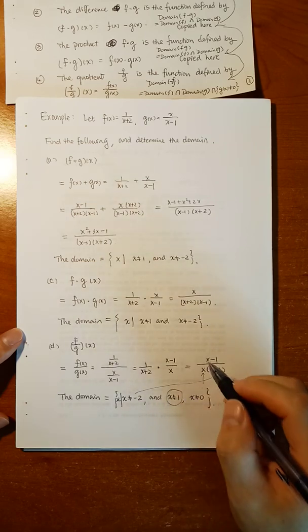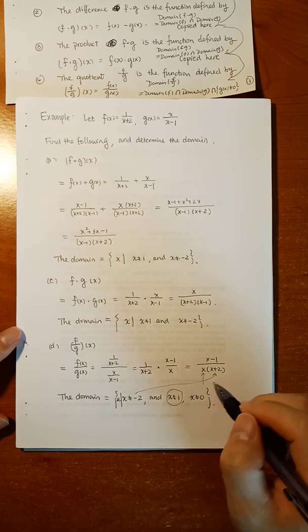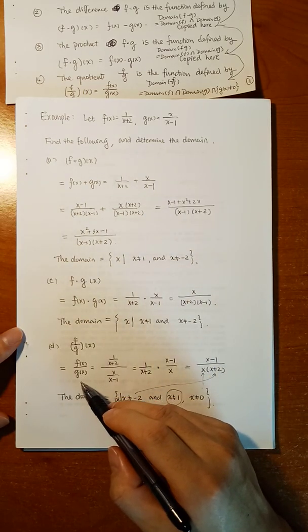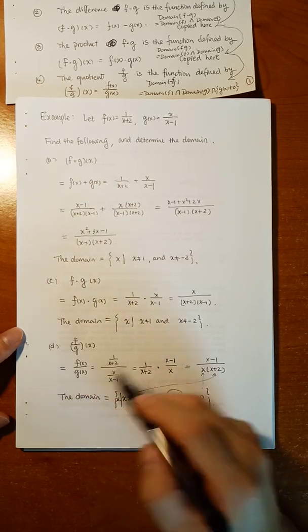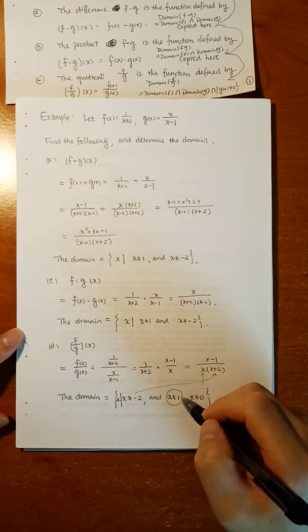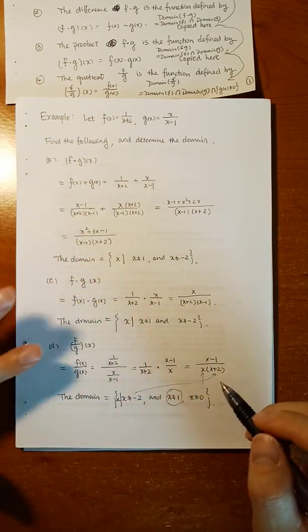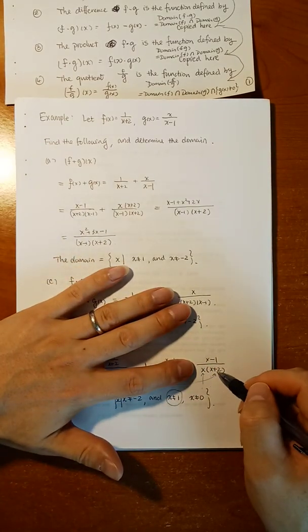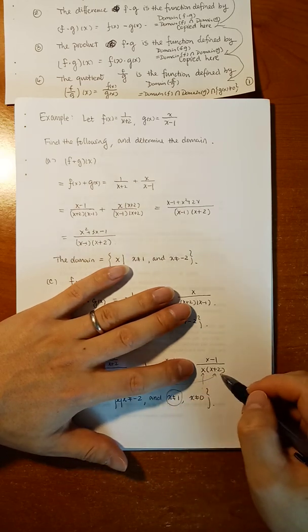is in the numerator. Technically it's allowed in this expression, but since this function is related to g of x, whenever you have g of x in the original definition, x equal to 1 is not allowed. If you skip these steps and directly write down this rational function, the domain only removes 0 and negative 2.